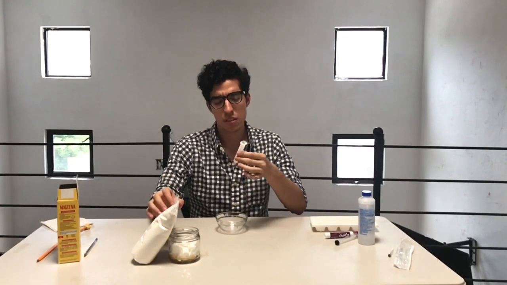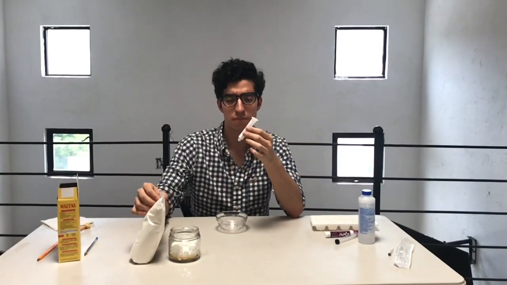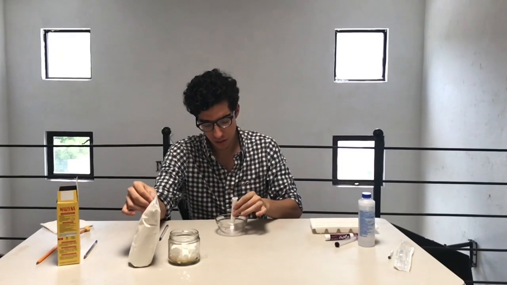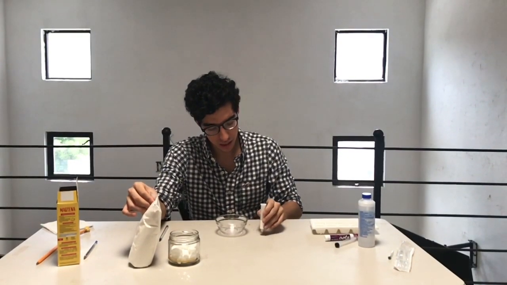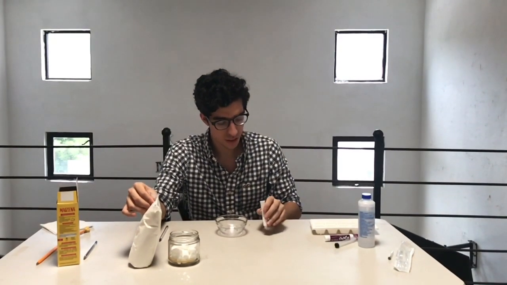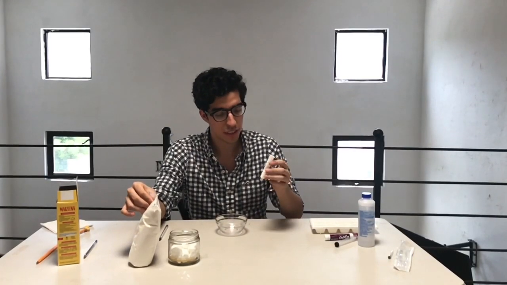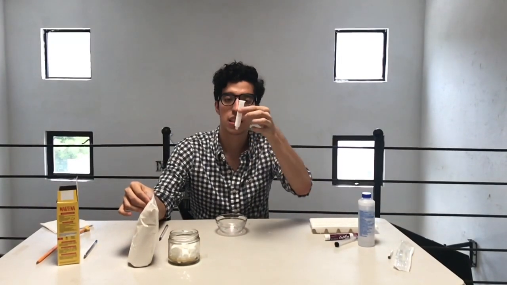I say you need to fill it one third, and then you need to do this little movement to flatten it, like this.